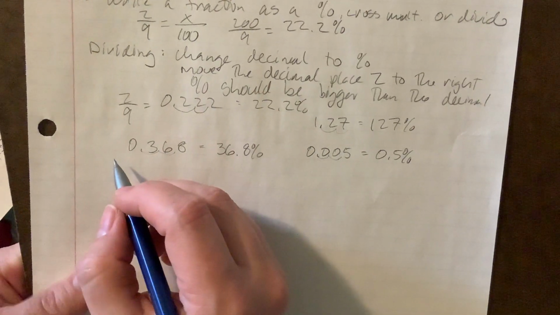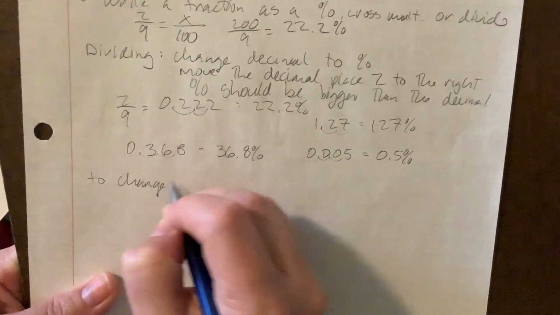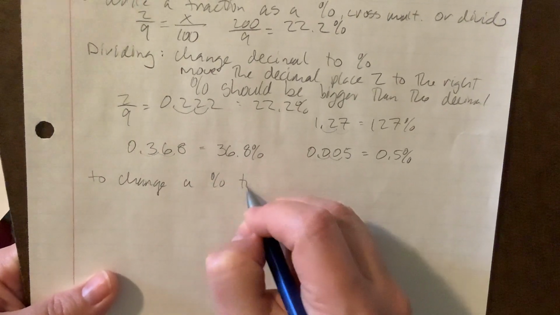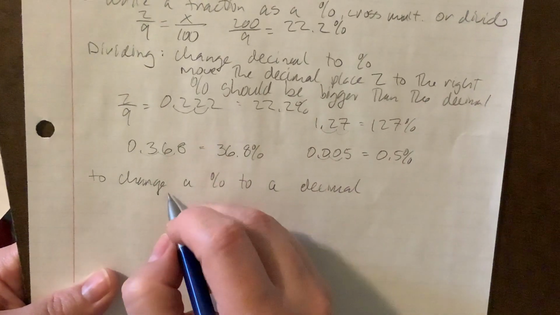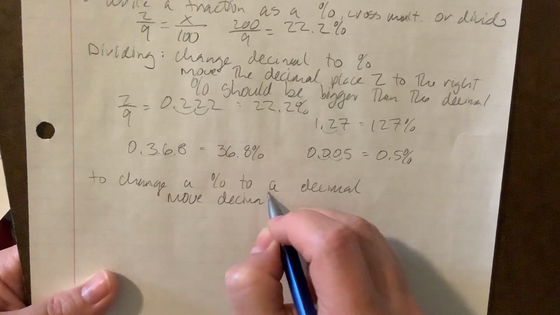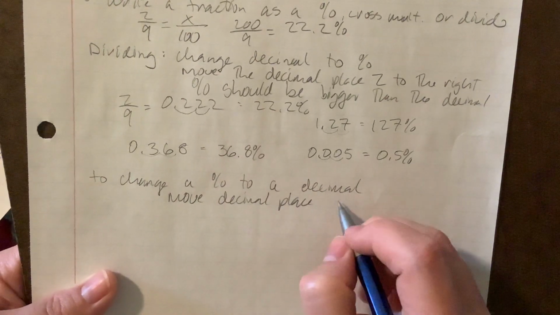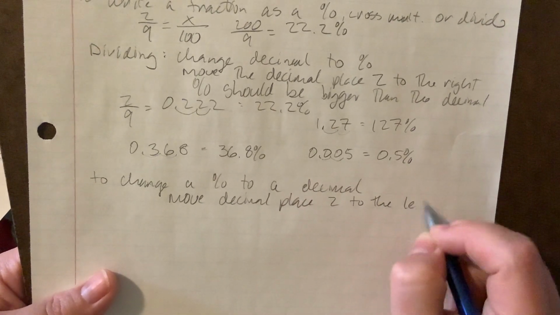We also, then, to change a percent to a decimal, move the decimal place to the left.